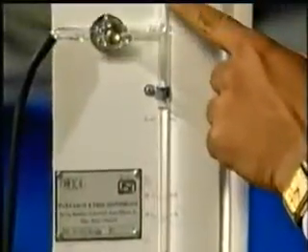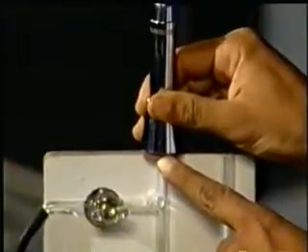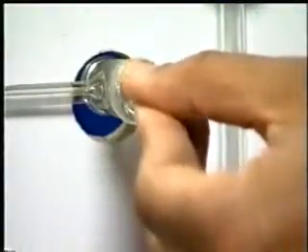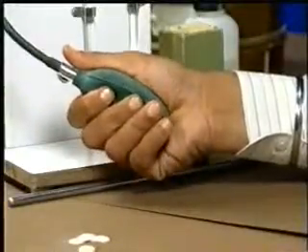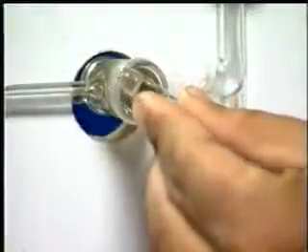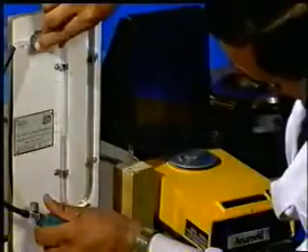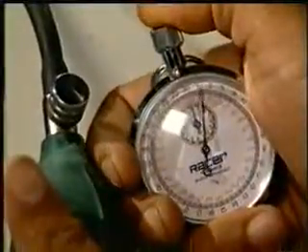Now connect the permeability cell to the U-tube manometer through a rubber coupling. Open the stopcock and press the pressure bulb till the liquid in the manometer is depressed. Close the stopcock when the liquid level is at the bottommost mark AA. When the liquid level just touches the second mark BB, start the stopwatch.